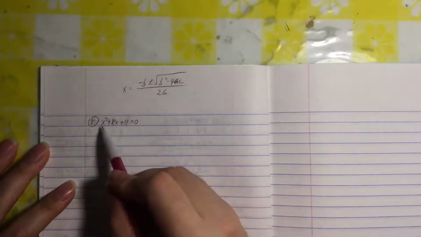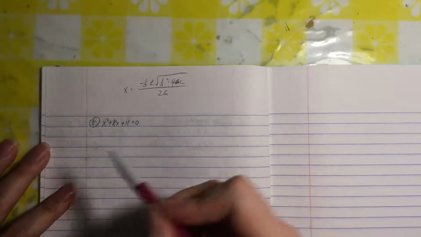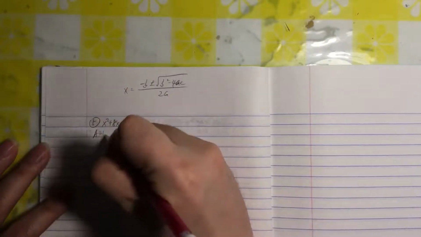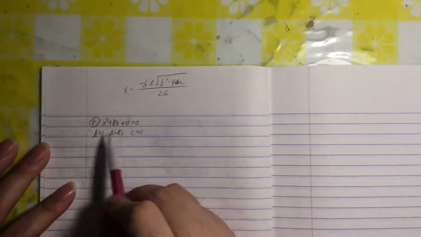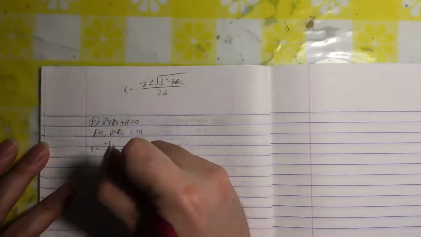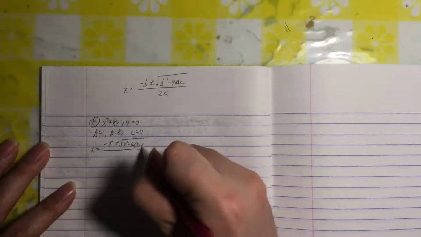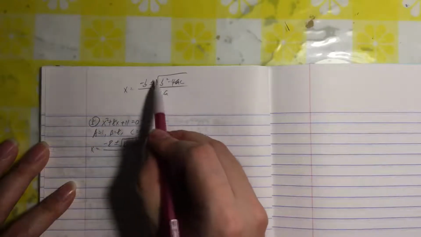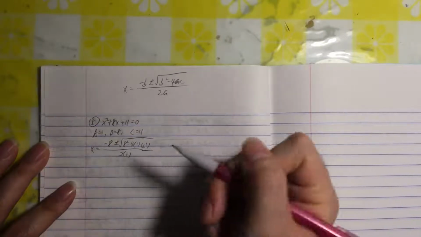Next example, x squared plus 8x plus 11 equal to 0. If we try to solve this equation by quadratic formula, first step, try to organize a, b, and c. Here a is 1, b is 8, c is 11. Then plugging a, b, c into the quadratic formula. x equal to negative b plus or minus square root of b squared minus 4 times a times c all over 2a. Here a is 1.